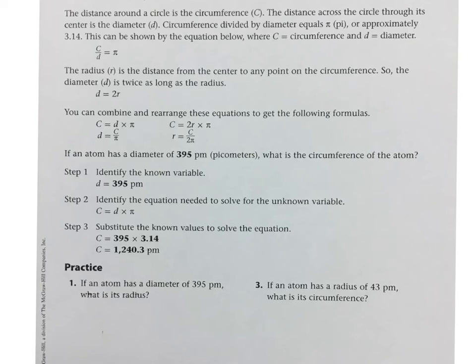Hello, day 3 of e-learning, and I'm running out of things to do since we're at the end of a chapter. So there is an equation on the chapter test for finding the circumference. So let's review that and all the different parts that go into that equation.